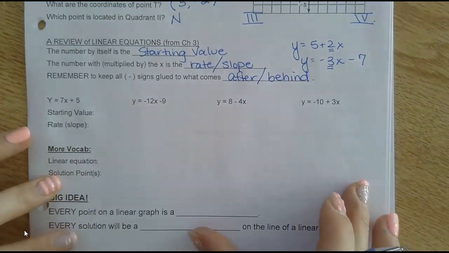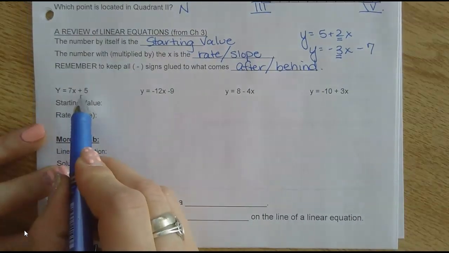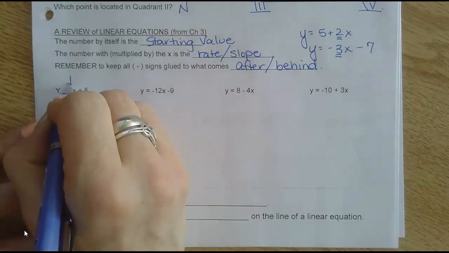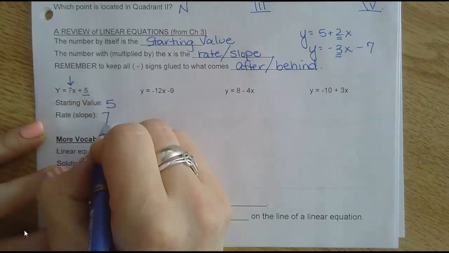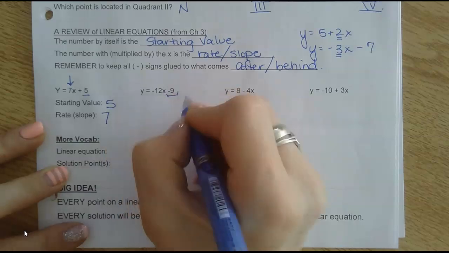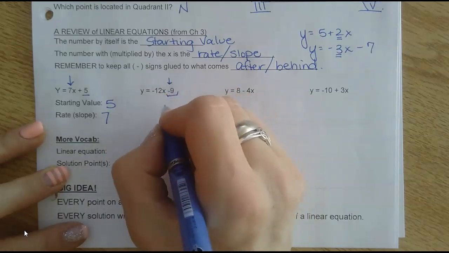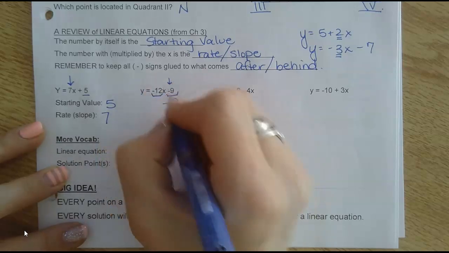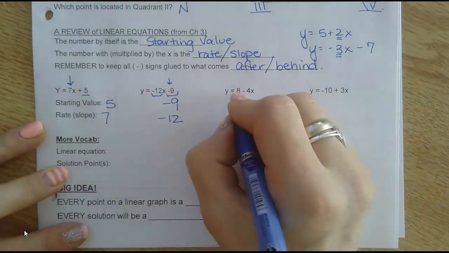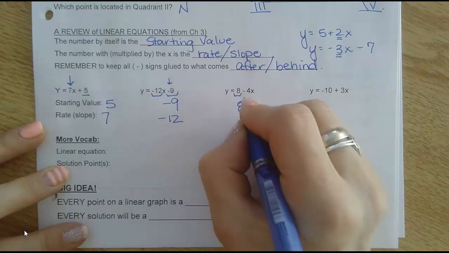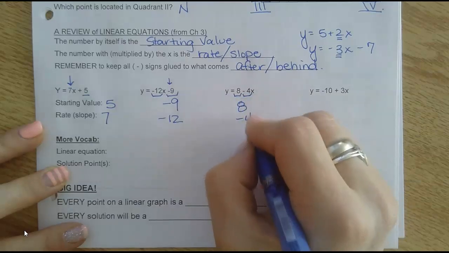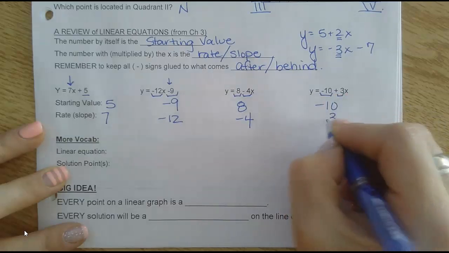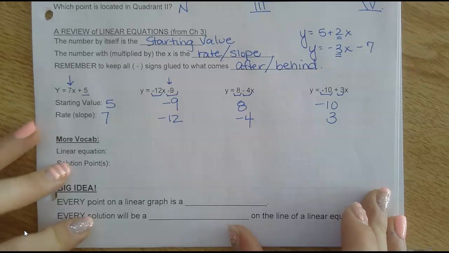So let's look at a couple examples. In an example like this, the number by itself is the starting value, and the number with the x is the rate. Here's a negative glued to that 9. The number by itself is the starting value, and the number with the x is the rate. So that's pretty much where we left off in chapter 3.